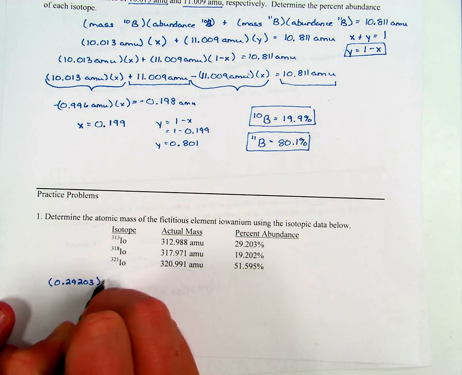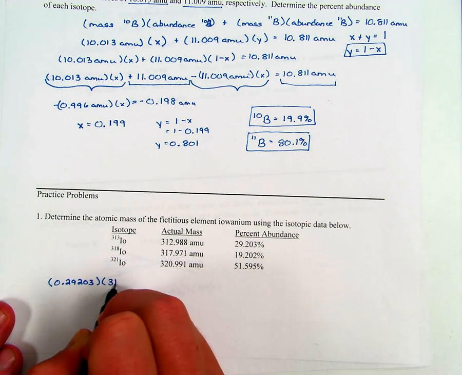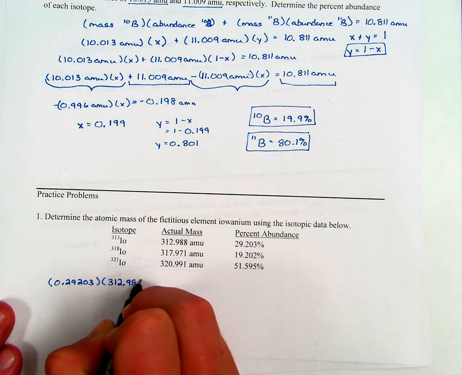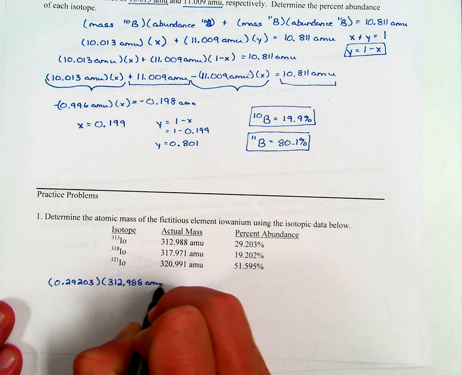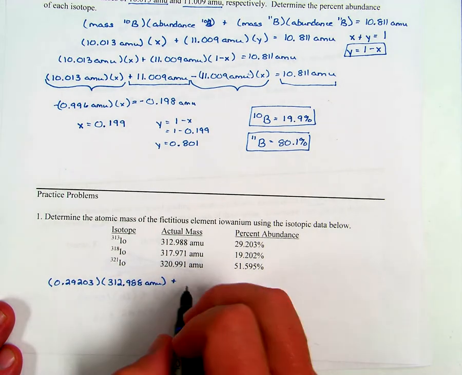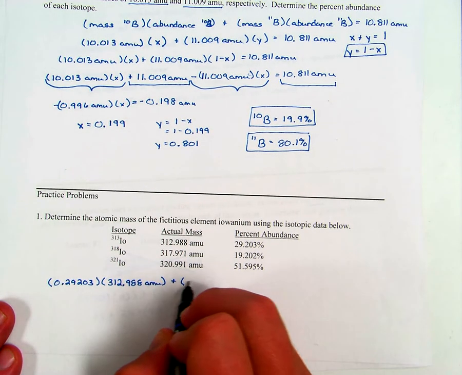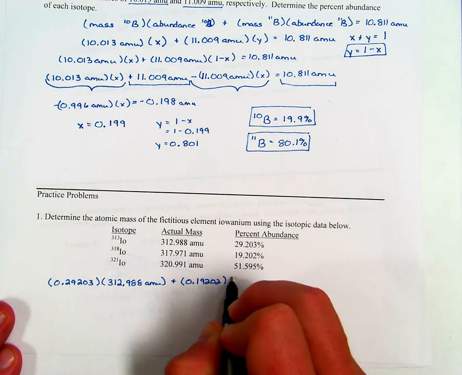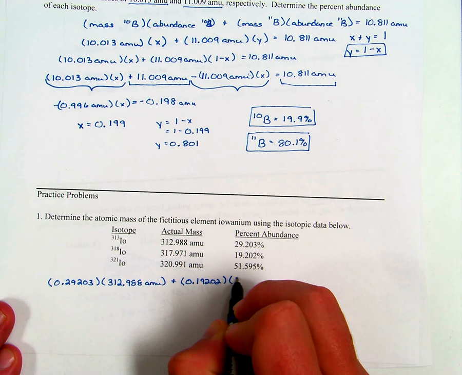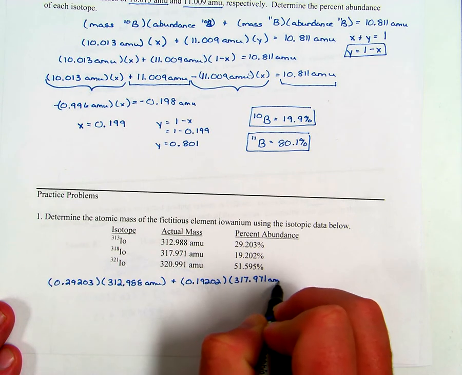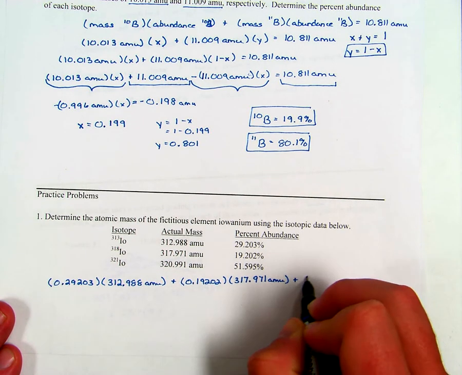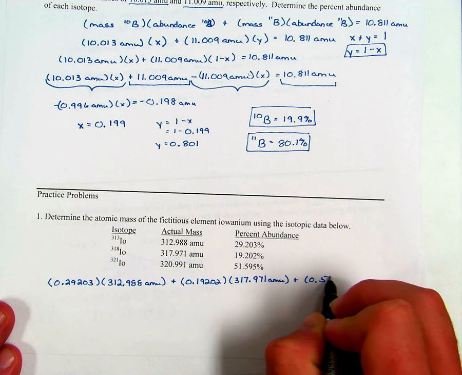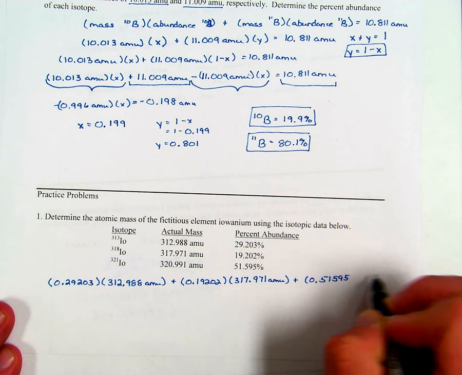And I'm going to just sum each of those products for each isotope. So just completing this here, times 317.971 AMUs plus 0.51595 times 320.991 AMUs.